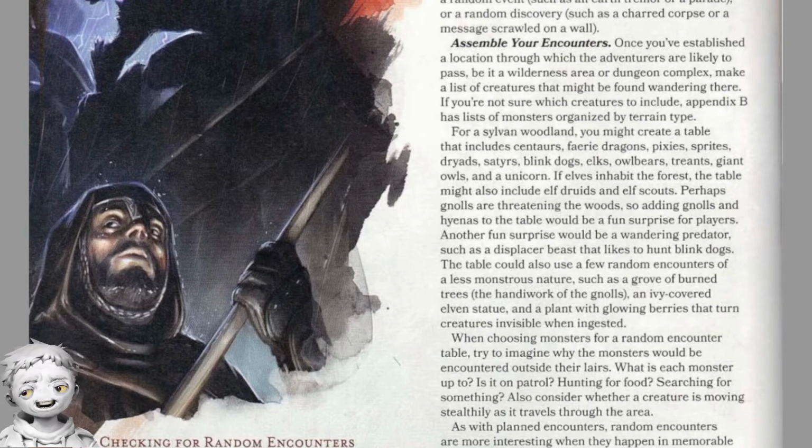When choosing monsters for a random encounter table, try to imagine why the monsters would be encountered outside their lairs. What is each monster up to? Is it on a patrol, hunting for food, searching for something? Also consider whether a creature is moving stealthily as it travels through the area. As with planned encounters, random encounters are more interesting when they happen in memorable locations. Outdoors, the adventurers might be crossing a forest clearing when they encounter a unicorn, or be pushing through a dense section of forest when they come across a nest of spiders.